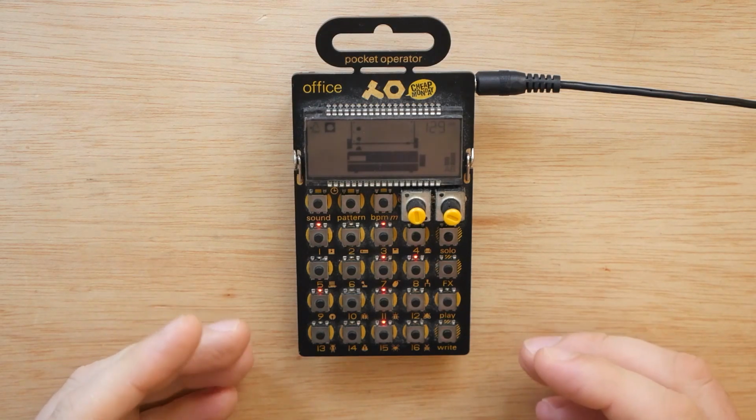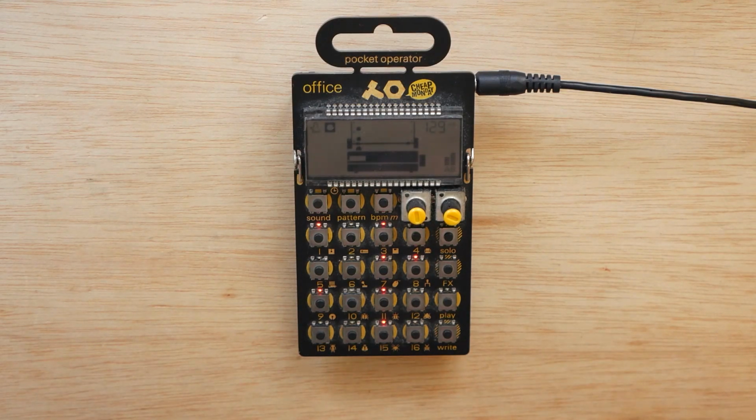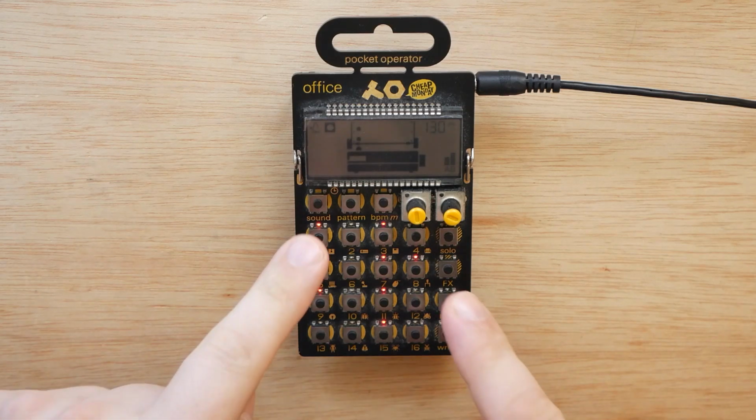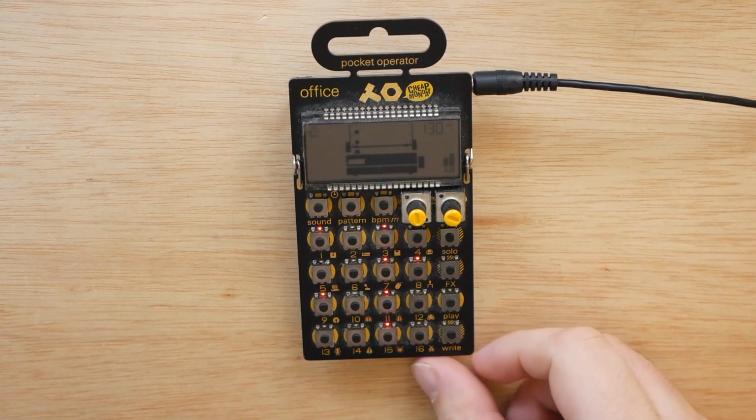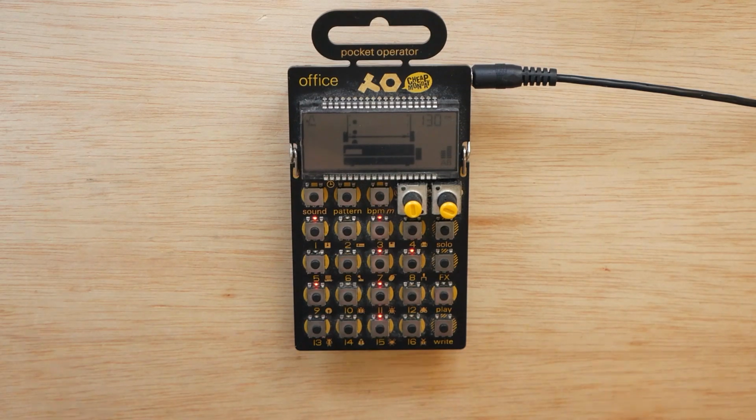Now, this is intended to be strictly a beginner's guide, so while Pocket Operators can get quite deep and complicated, today we're just going to be sticking to the basics. Also, I've chosen to use my favorite Pocket Operator, the PO24 Office, for this demonstration, and while there are indeed a few differences between the different Pocket Operator models, for the most part, this guide should work fairly universally with all of them.